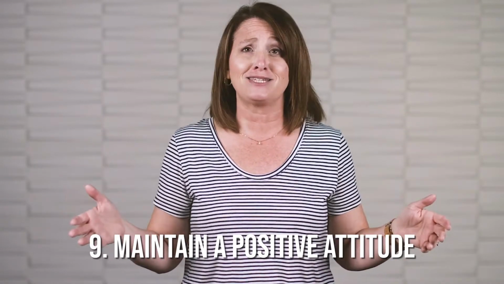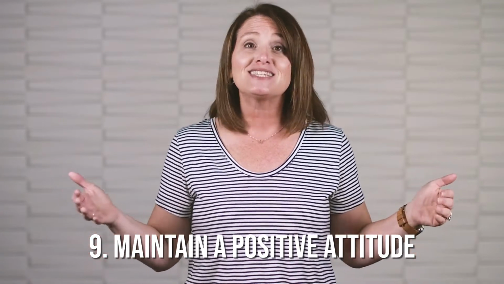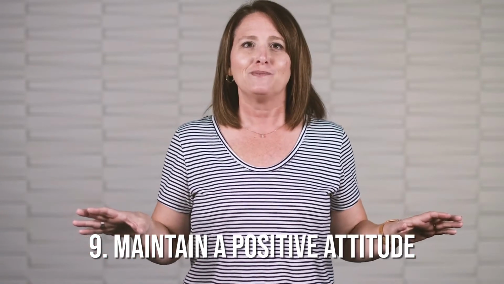Maintain a positive attitude. You've heard it said, attitude is everything. This is not the time for you to share your personal frustration with technology, the struggle with separation or the departure from the norm, or even your own fatigue with virtual connections. As the leader, modeling a positive attitude will help set the pace for your students.